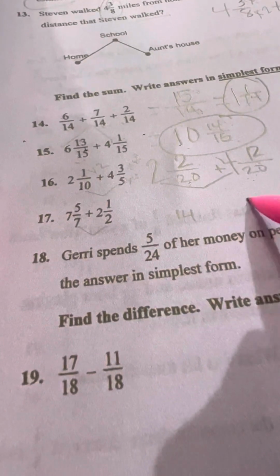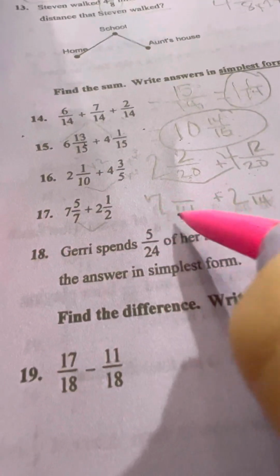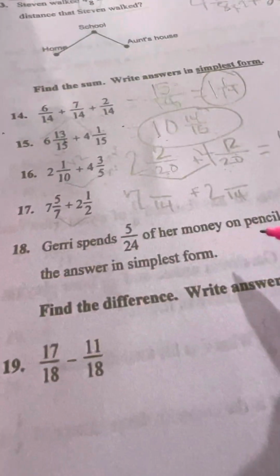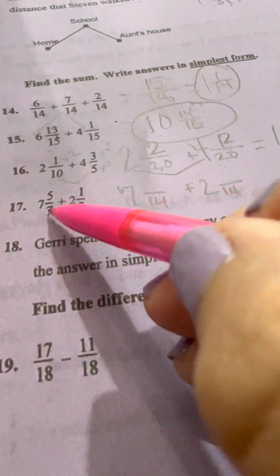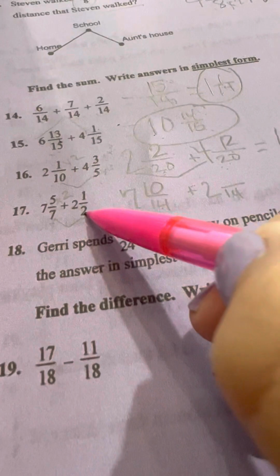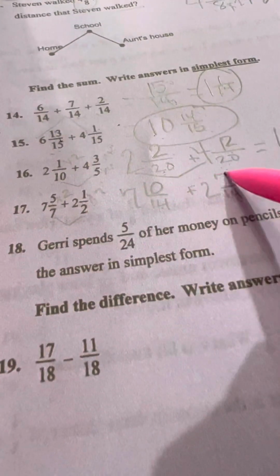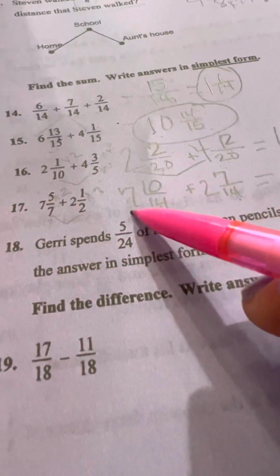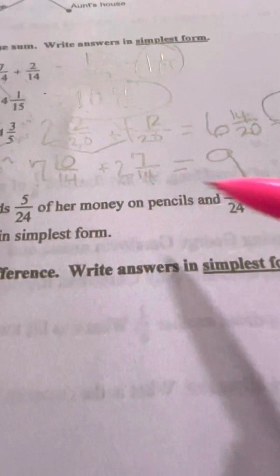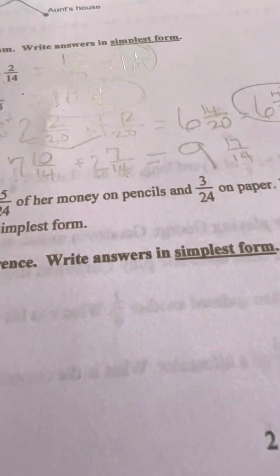common denominator. I'm going to go a little faster now because I'm guessing you're catching on. It's going to be 14 because 2 and 7, that's the first thing, the least thing they have in common. 7 times 2 is 14, so 5 times 2 is 10. 2 times 7 is 14, so 1 times 7 is 7. And add: 7 plus 2 is 9, right? 10 plus 7 is 17 over 14.